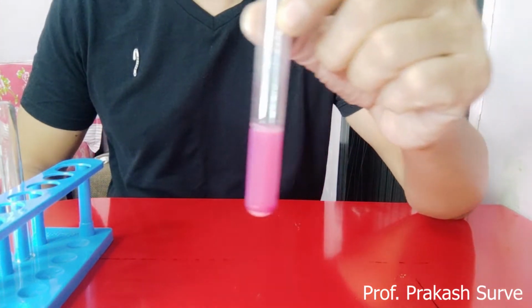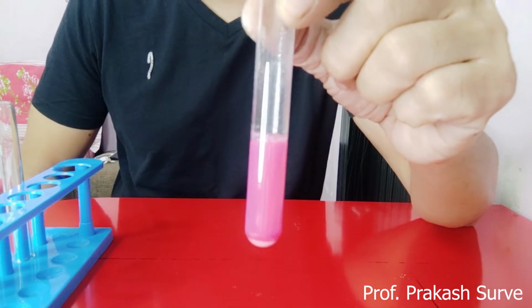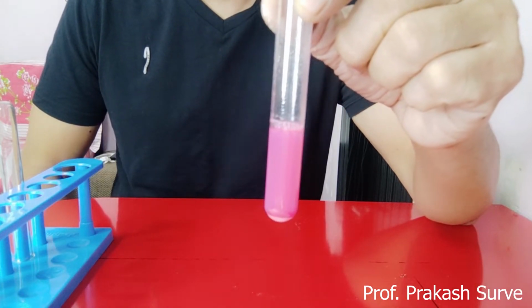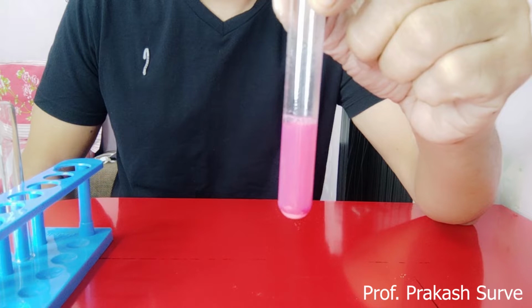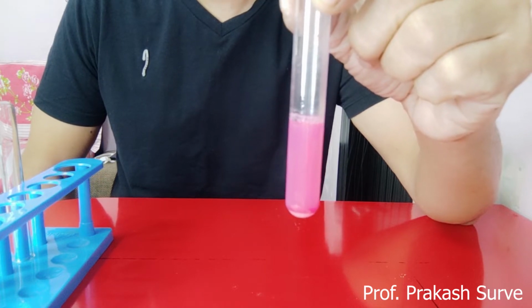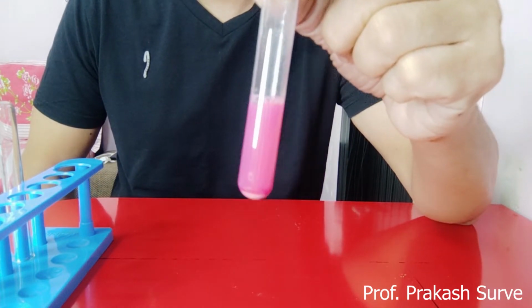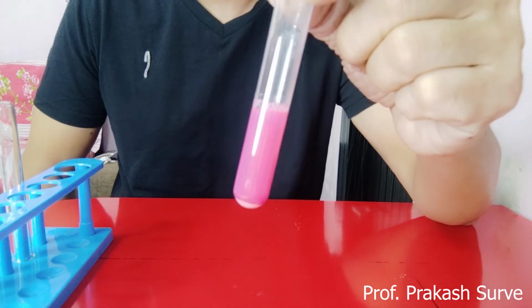Now we'll observe the result after a few minutes. After a few minutes we got this color. So here the observation is that the mixture turned pink. The conclusion is that urea is present in the given urine sample.